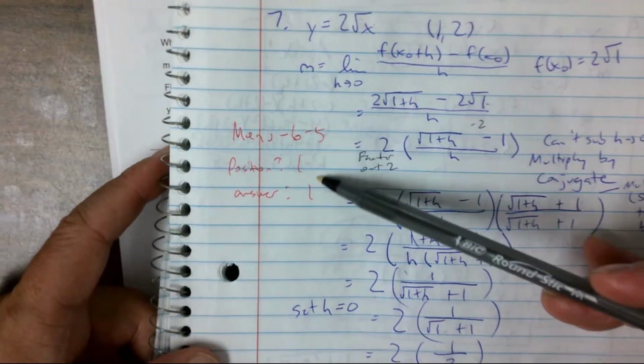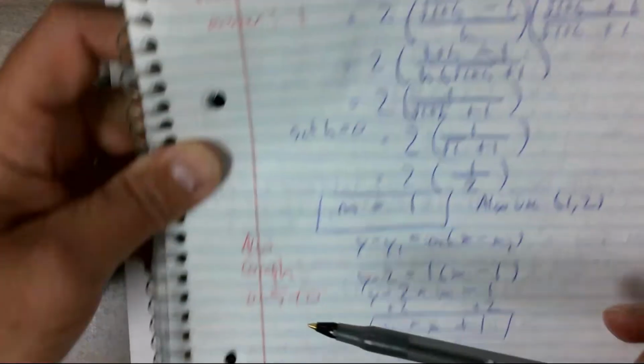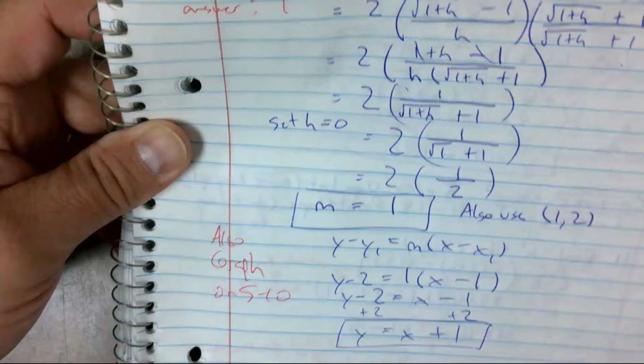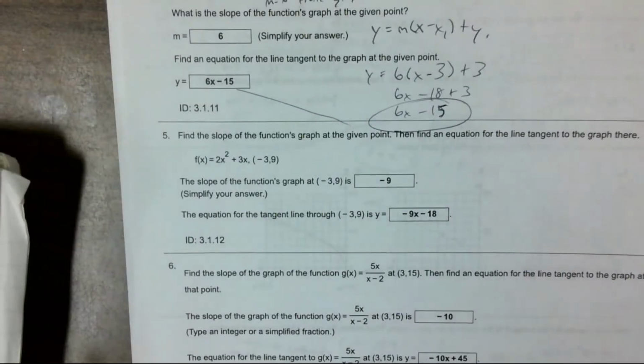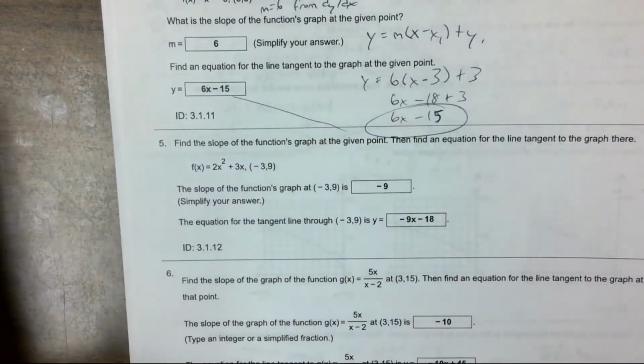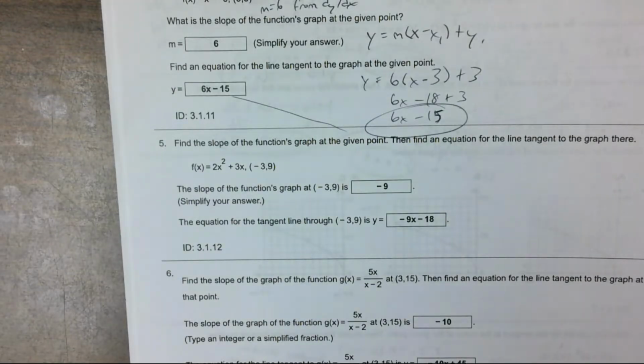And then later I figured out do menu 6-5, position 1, answer 1, and then that. It says also graph on 5 to 10. So those are pretty similar.